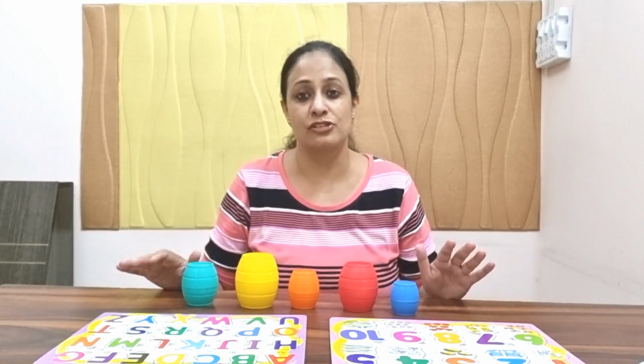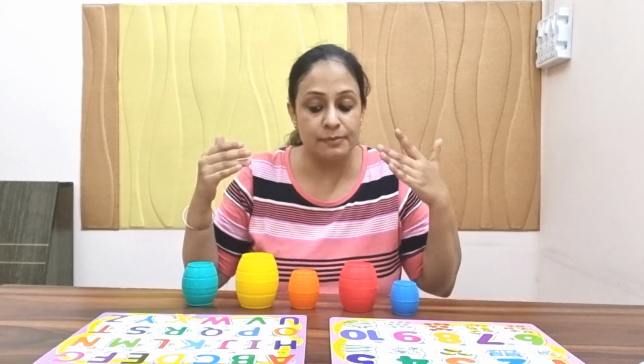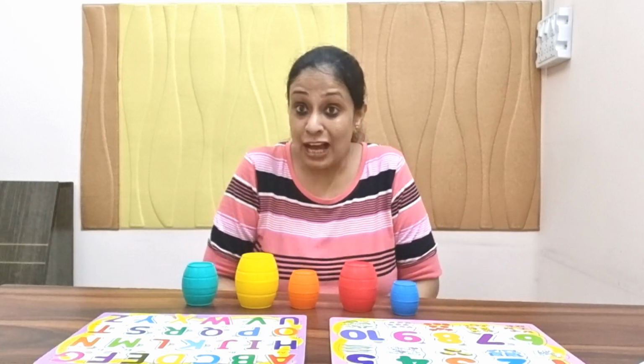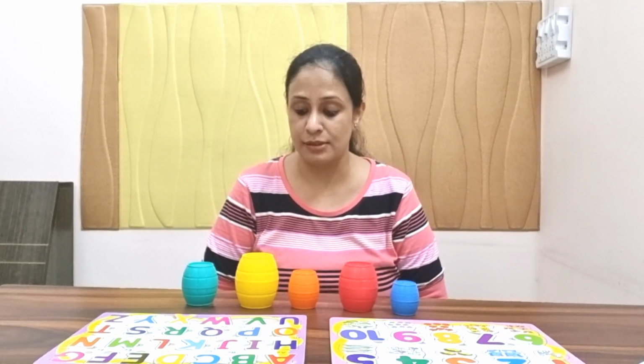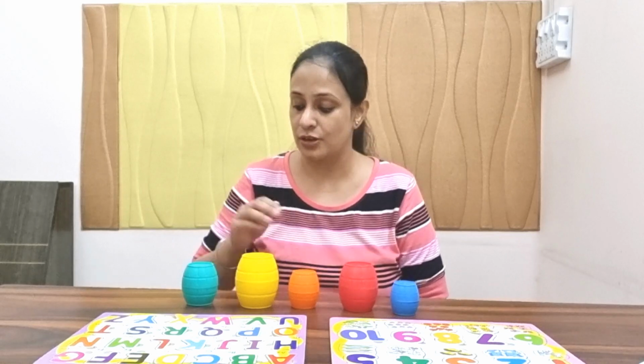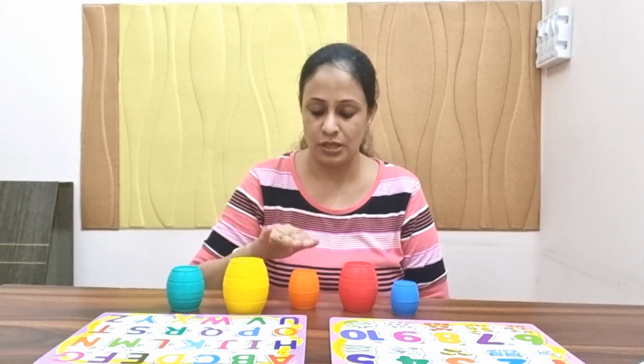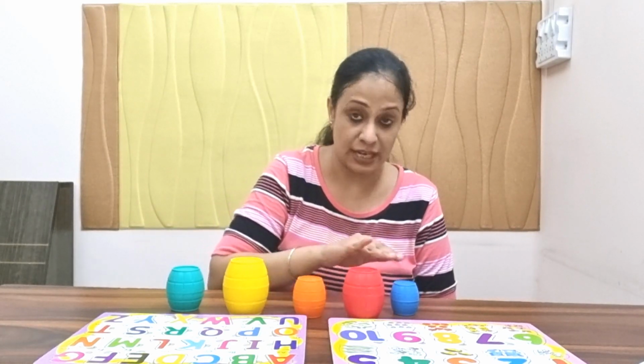And back to my barrels. Trust me, children do not want to count pictures. They feel better when they have objects. How many barrels have you got? Can you tell me? Okay, let's count together. 1, 2, 3, 4, and 5.